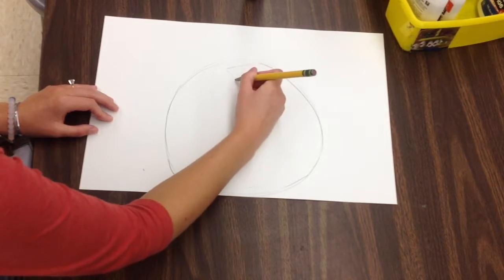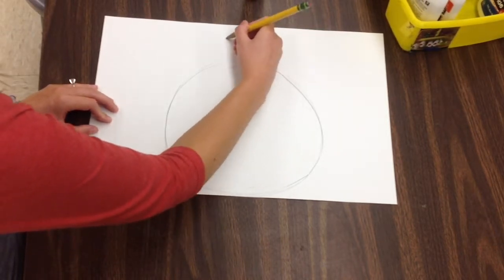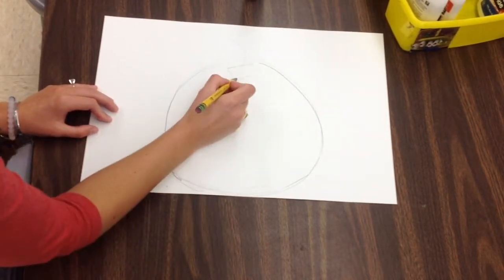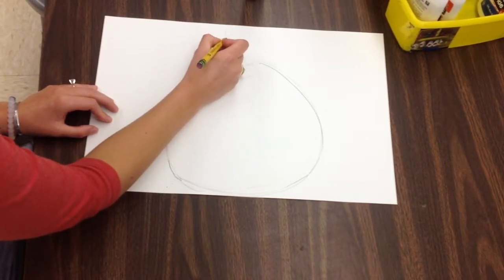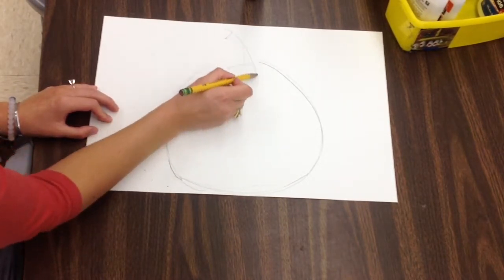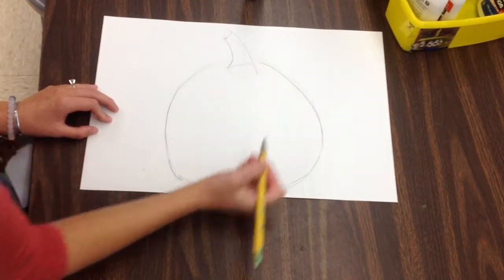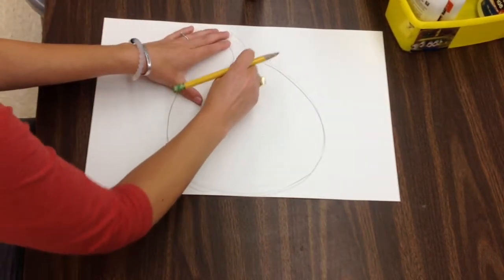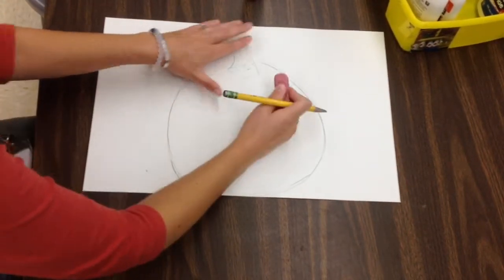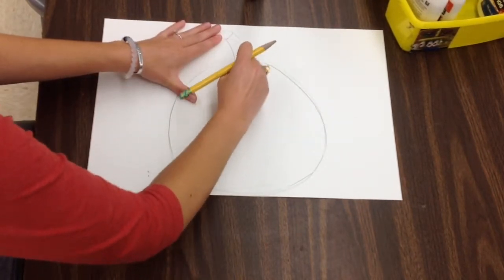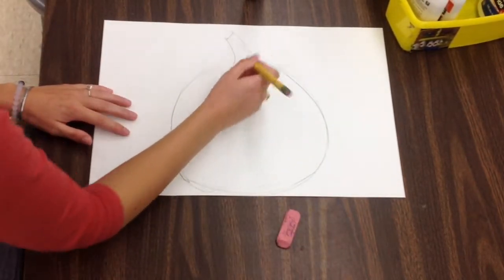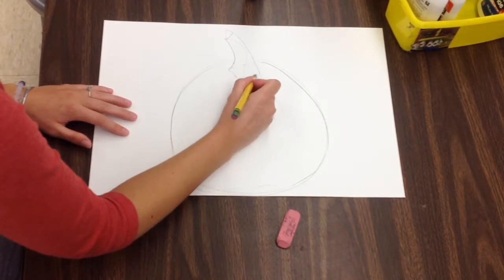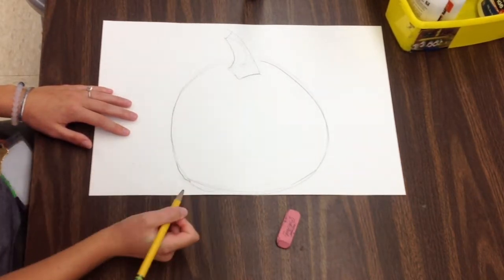So I draw a square, and from that square, I know that my stem is going to come up. Starting at that corner, and a cube at the top, come down to the corner. So it looks like it is 3D, and those lines that I had to help me draw, I can just erase. Now, pumpkins are super organic, so if I want to make something a little bit softer, I can.